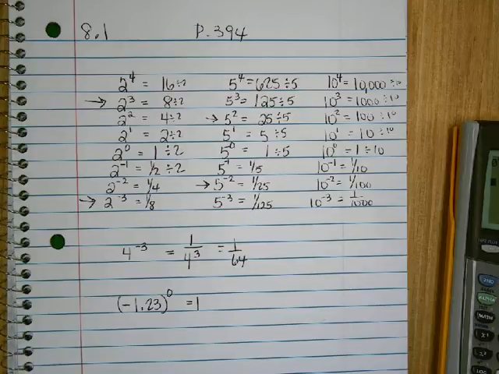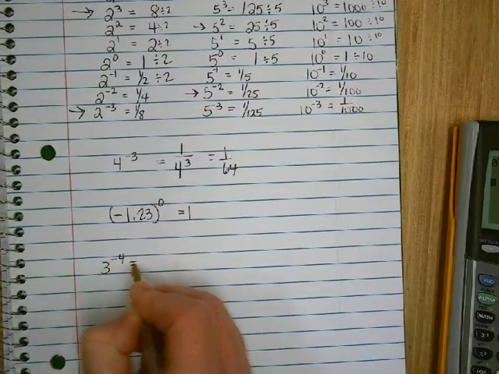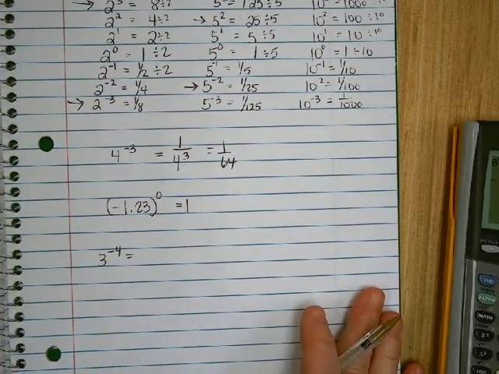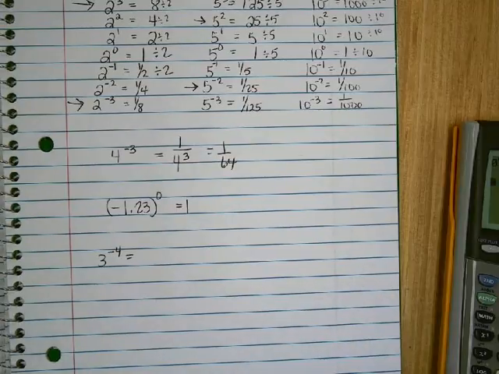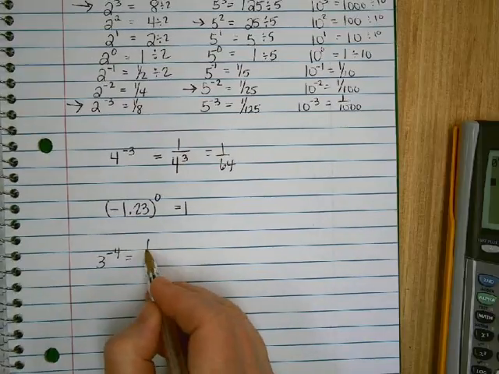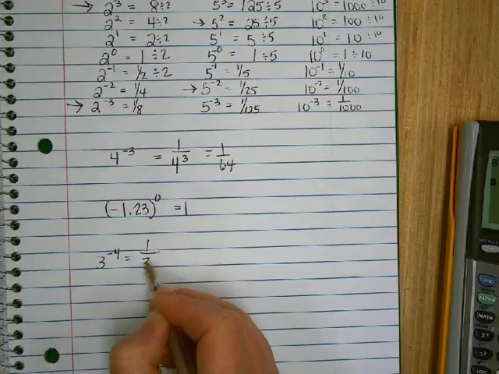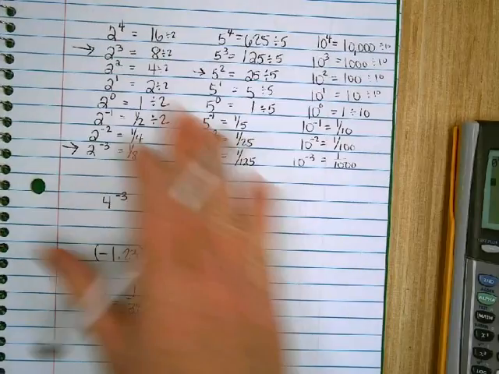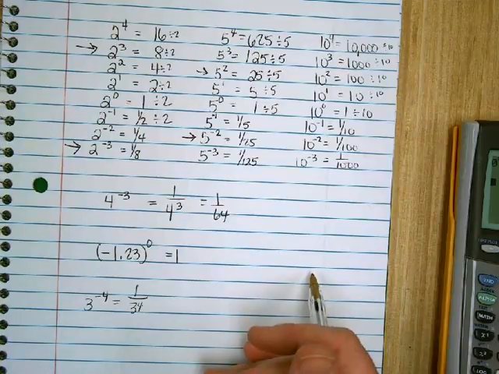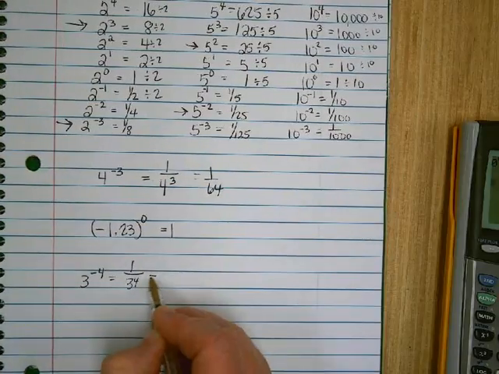So what if I have 3 to the -4th power? The first thing I want you to see when you look at that is that it's really 1 over what, y'all? 3 to the 4th. Have we looked at enough of this that you see it makes a connection every time? Okay. Now calculate 3 to the 4th and tell me what you get.